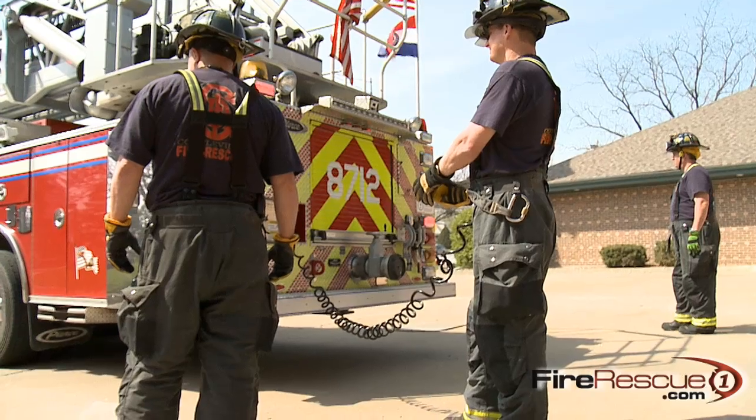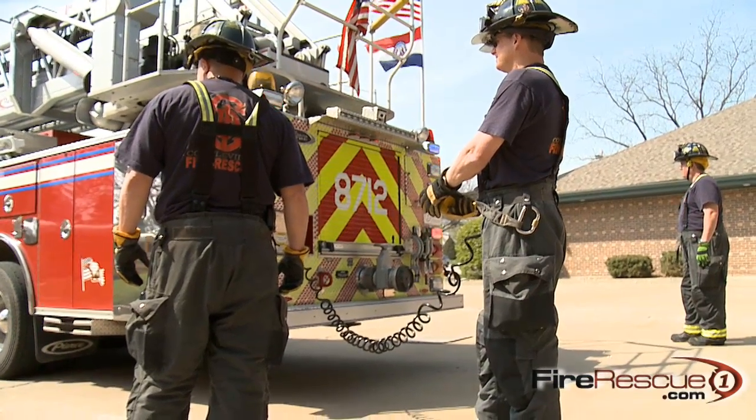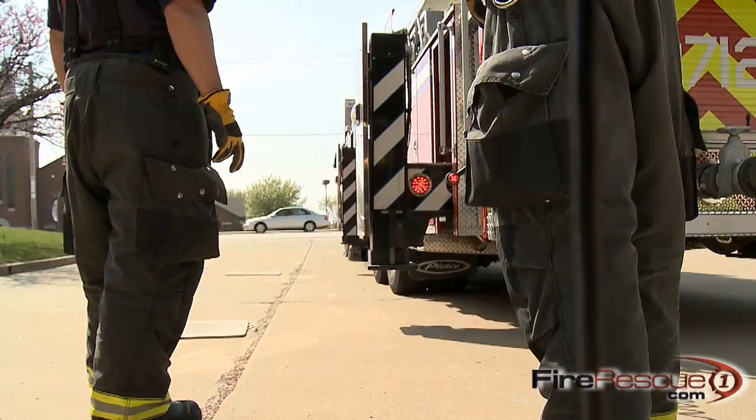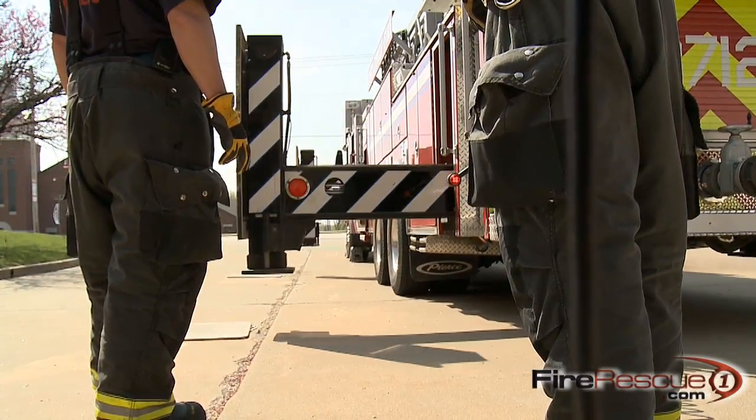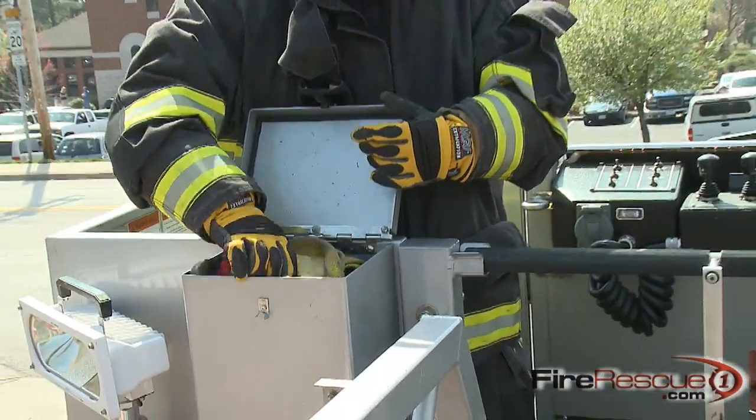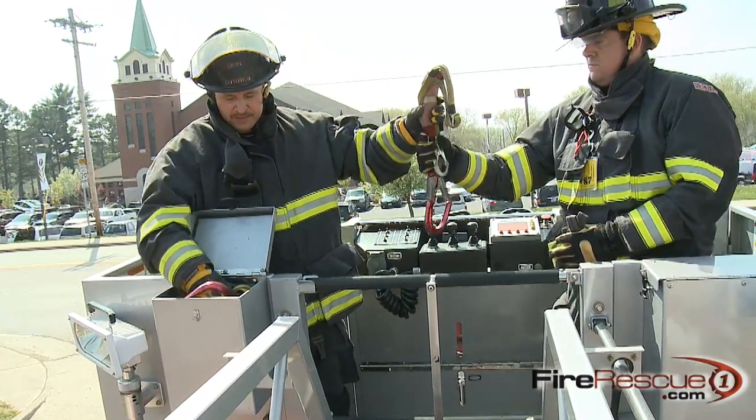The second thing is get crew input. See what works best for you with your equipment and your situation. And third, practice, practice, practice. You play the way you practice. And if you don't practice the way you're going to play, it's not going to go well.